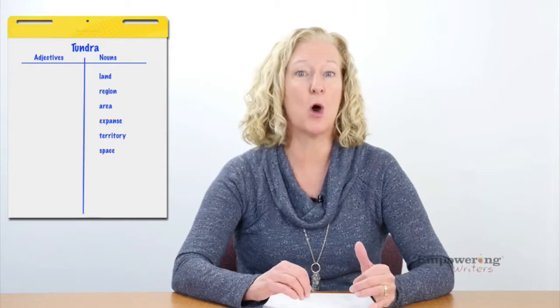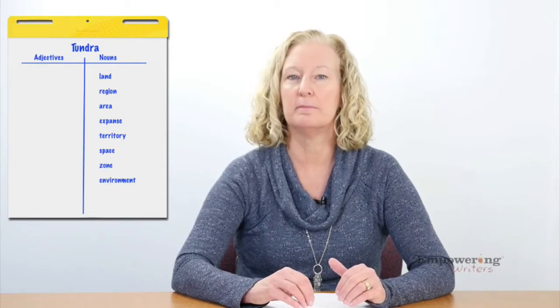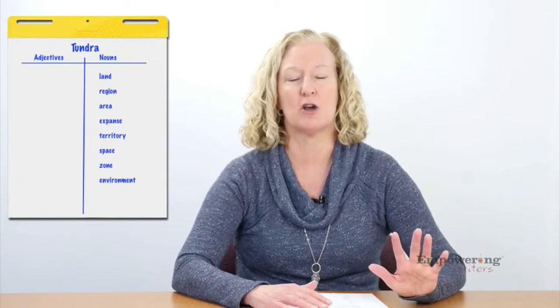Here's how it works. We're going to start our chart with the nouns, and through the use of some specific questions, I help my students to develop the list. My questions might be something like, what else can you call this place? Are there other words that mean tundra? And so my students might come up with a list of nouns like this: land, region, area, expanse, territory, space, zone, environment. And then we move to the other side of the chart.